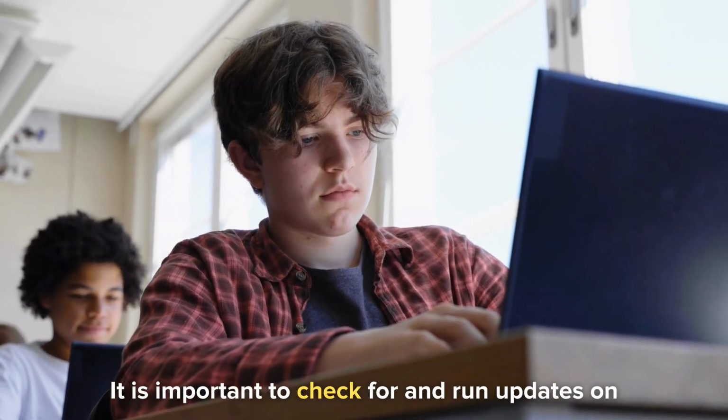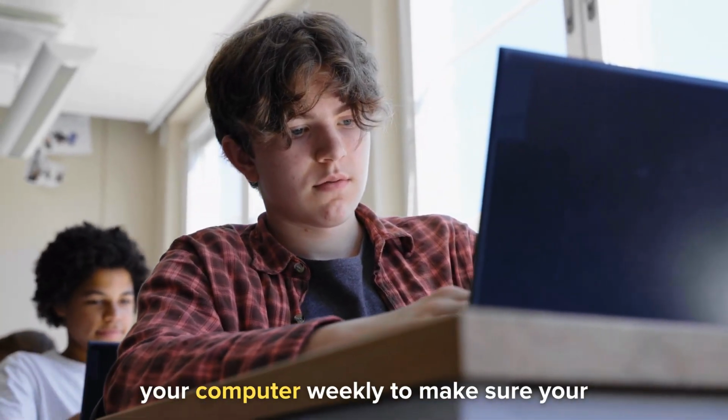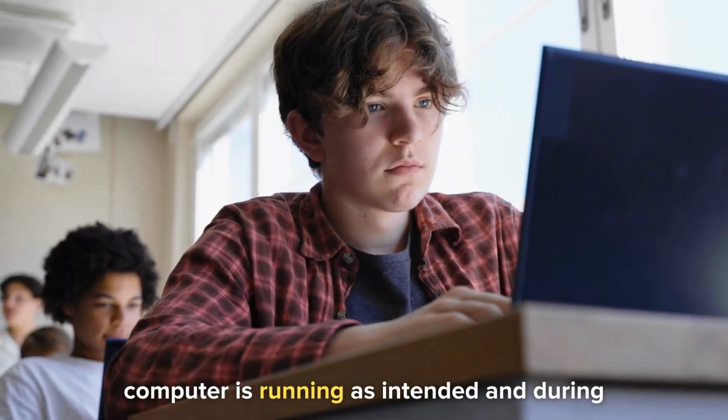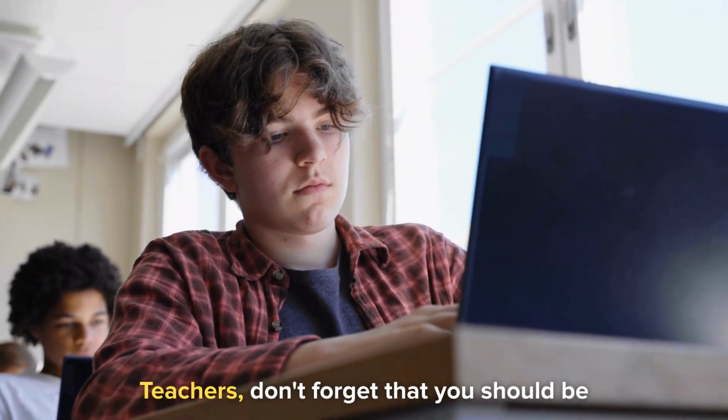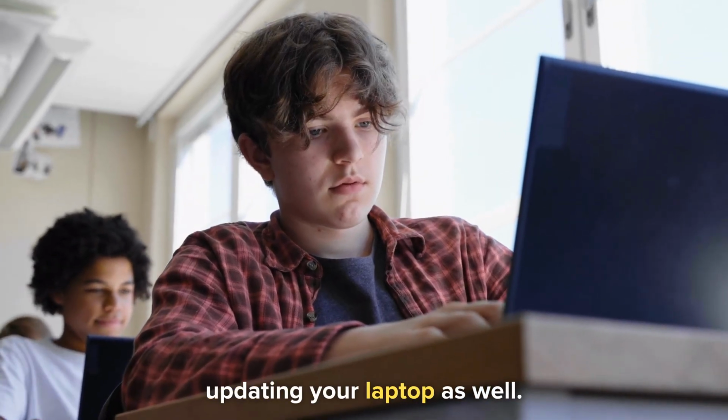It is important to check for and run updates on your computer weekly to make sure your computer is running as intended, and during advisory is a great time to do it. Teachers, don't forget that you should be updating your laptop as well.